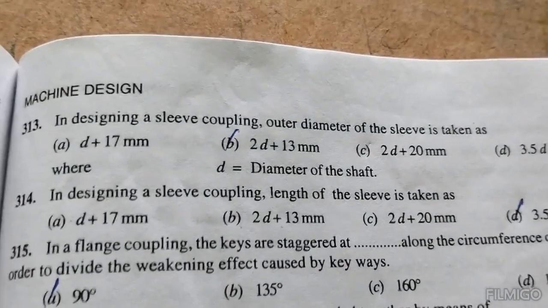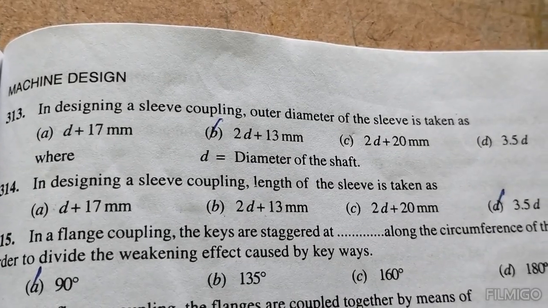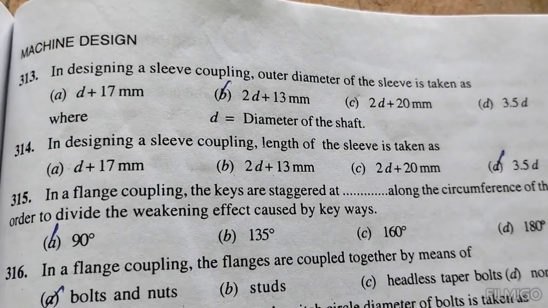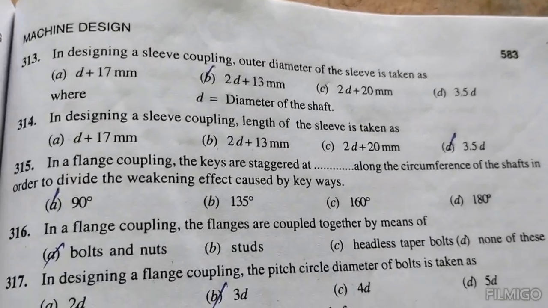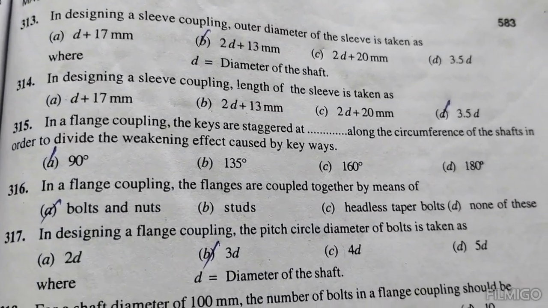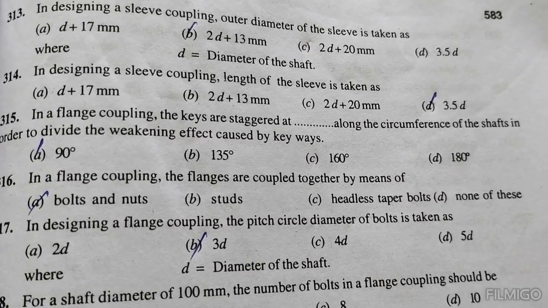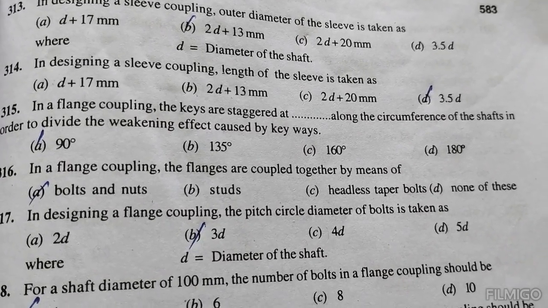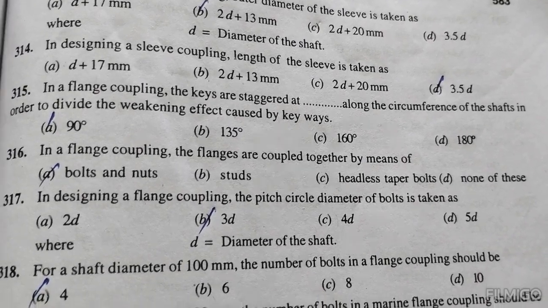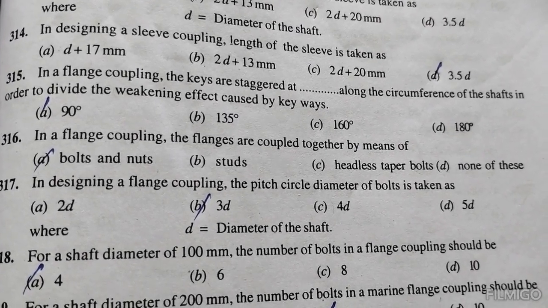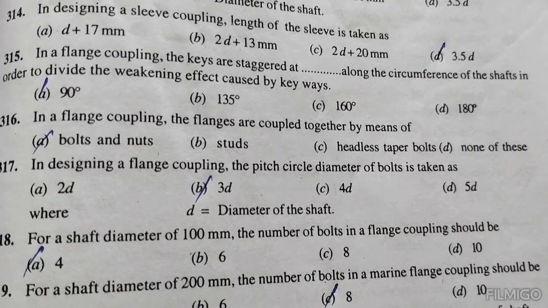In designing a sleeve coupling, the outer diameter of the sleeve is taken as 2D plus 13 mm. The length of the sleeve is taken as 3.5D. In a flange coupling, the key or a groove along the circumference of the shaft is provided in order to avoid the weakening effect caused by the keyway. In a flange coupling, the flanges are coupled together by means of bolts and nuts.